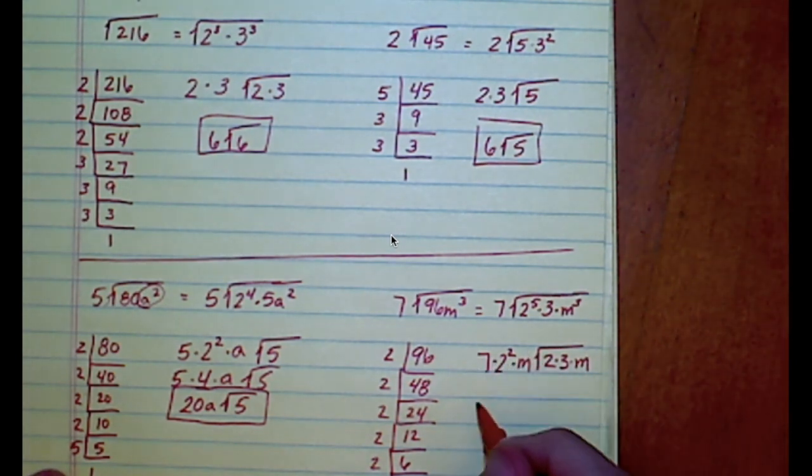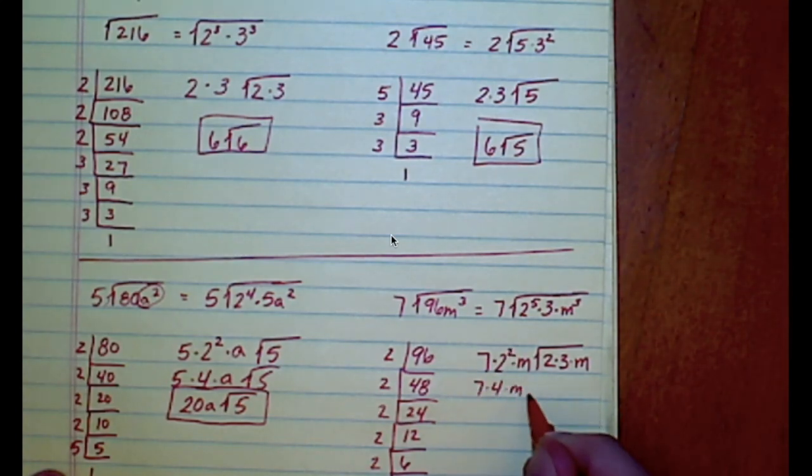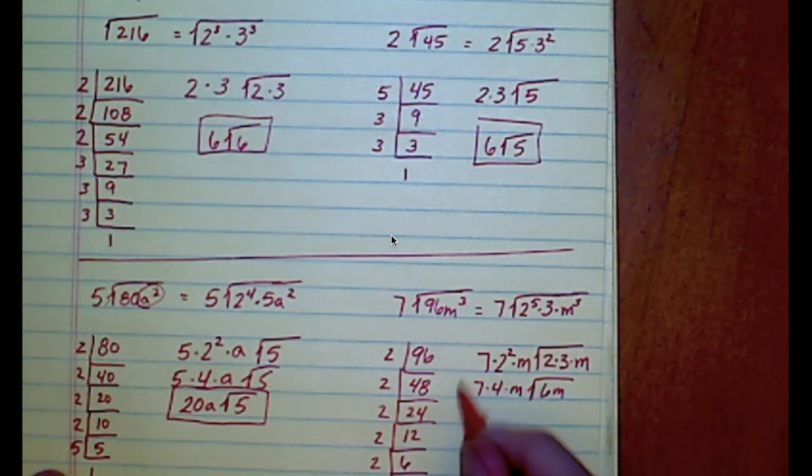So I multiply out here, so 2 times 2, so 2 squared is 4, so 7 times 4 times m, and the square root of 6, which is 2 times 3, so 6m, and I come out here and multiply this together, and that gives me 28m times the square root of 6.